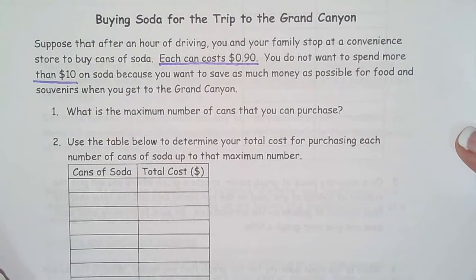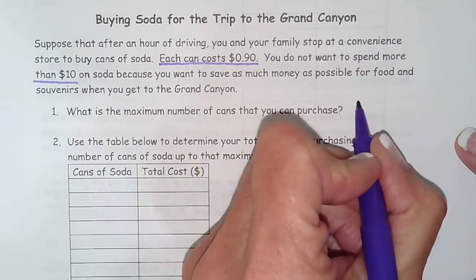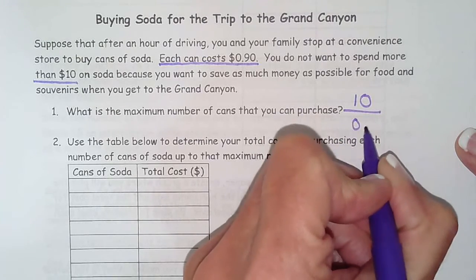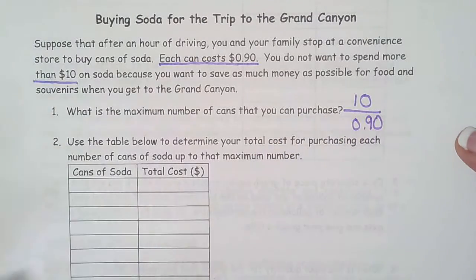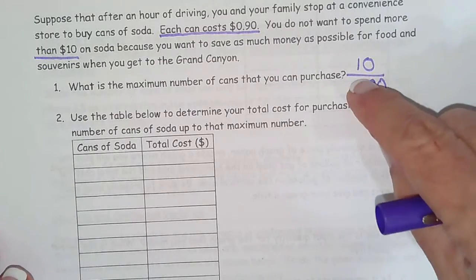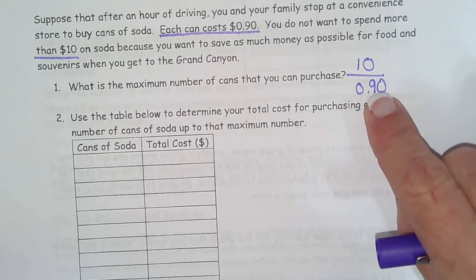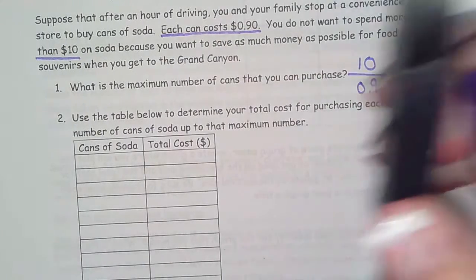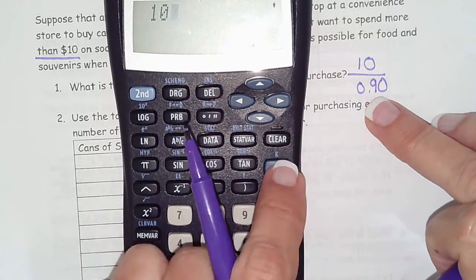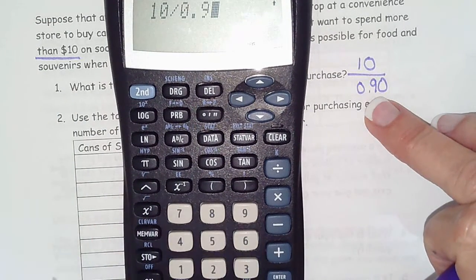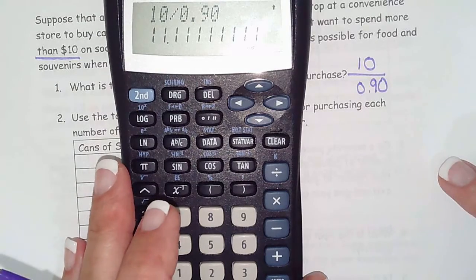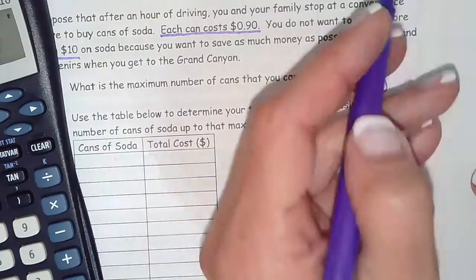So cost per can, so that'd be take your $10 and divide by 90 cents to see how many. Cost per means divide the cost per can. So let's do 10 divided by 0.90, and we have 11.111111.